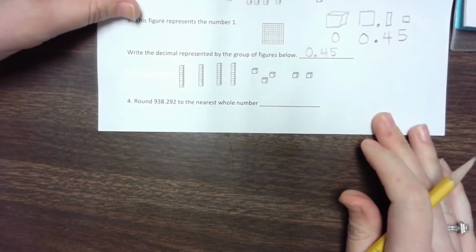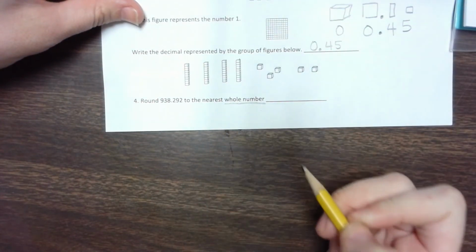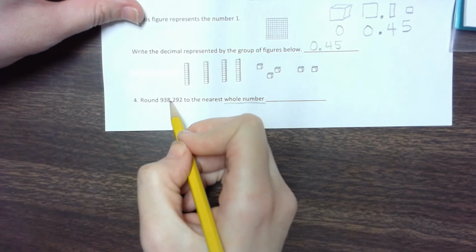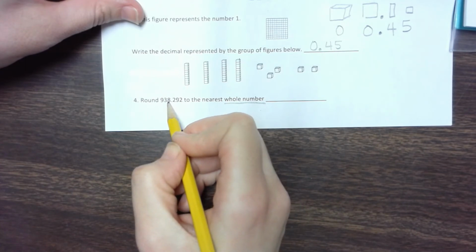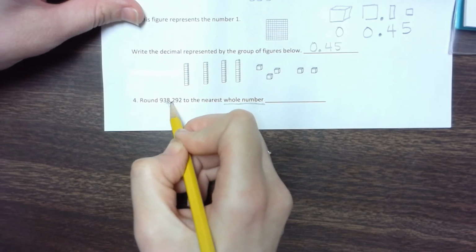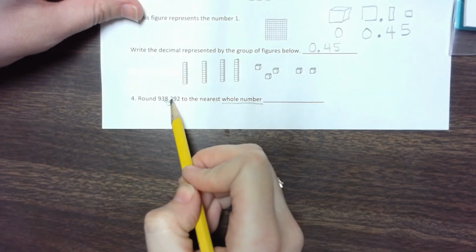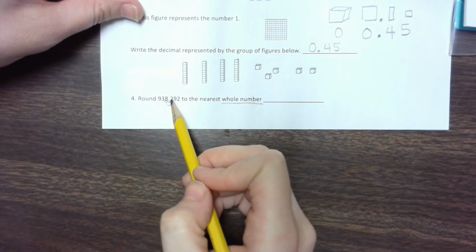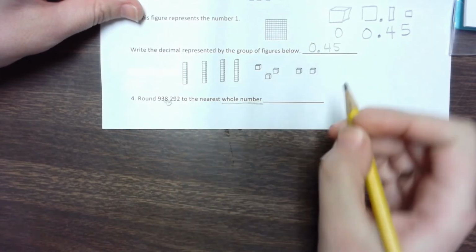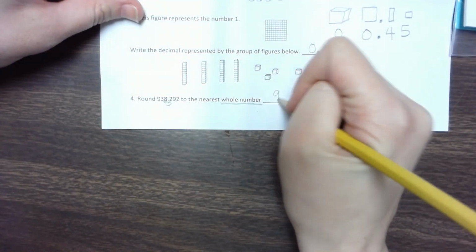This last problem down here at the bottom is a rounding problem, and it says we're going to round to a whole number. Well, our whole number is always the number directly to the left of our decimal, or the number in our ones place. So we're going to underline that number. We're going to look to the right and see if that number to the right is going to make our original number go up or stay the same. Since it is a 2, it's a small number, it's 4 below, we're going to keep that 8 exactly the same. When we write out our answer, everything to the left stays.